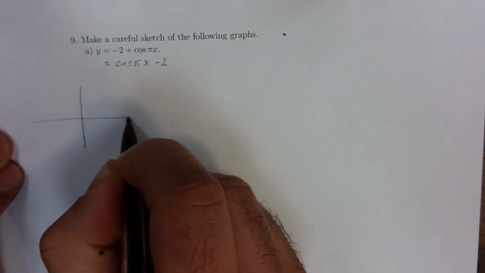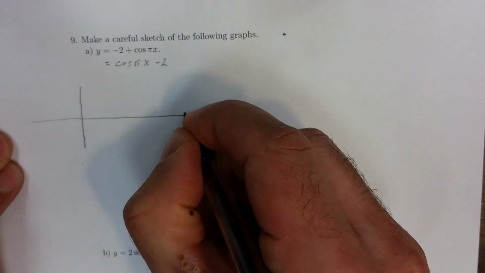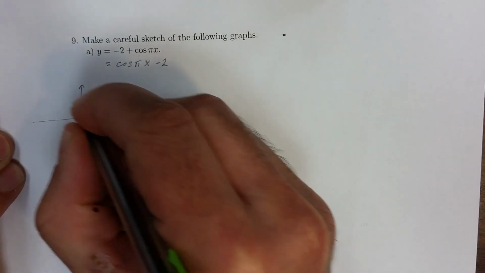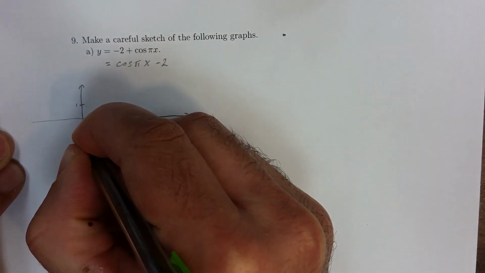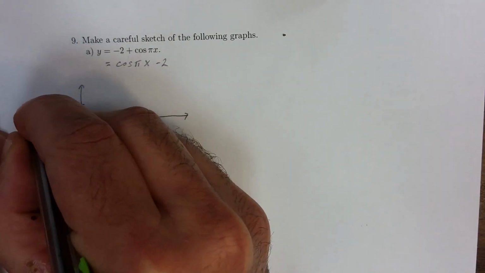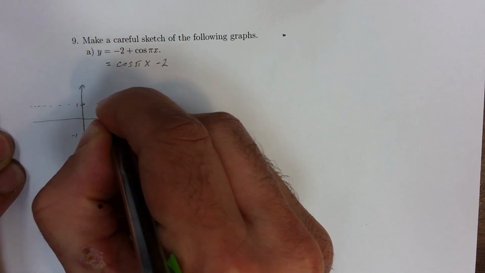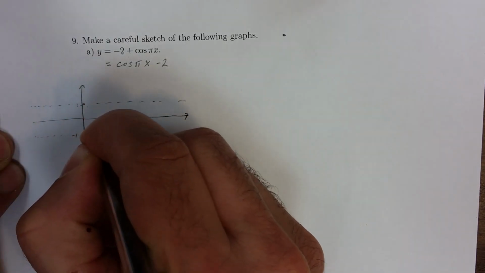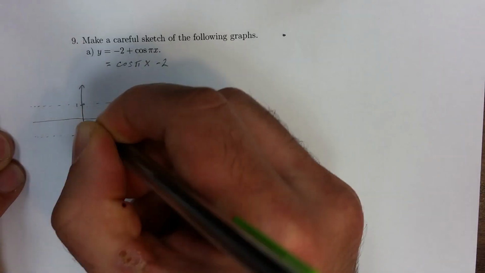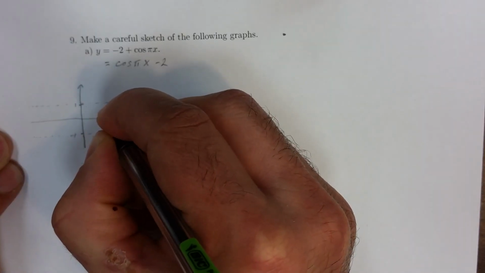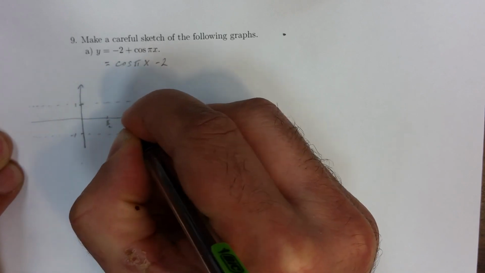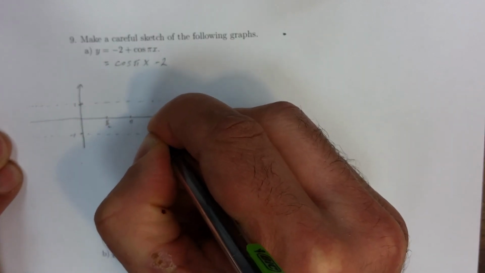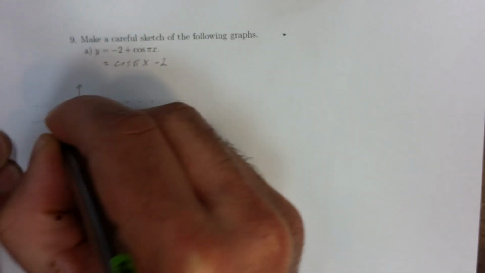Let's make a quick sketch here. So here is height 1, height minus 1. We'll dot those in. And I'll put in pi over 2, pi, 3 pi over 2, 2 pi.